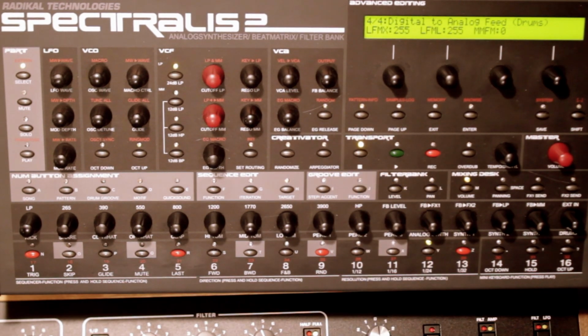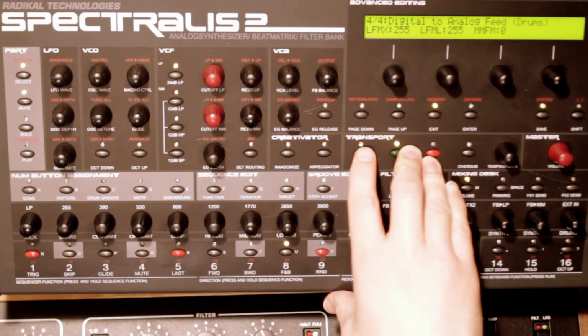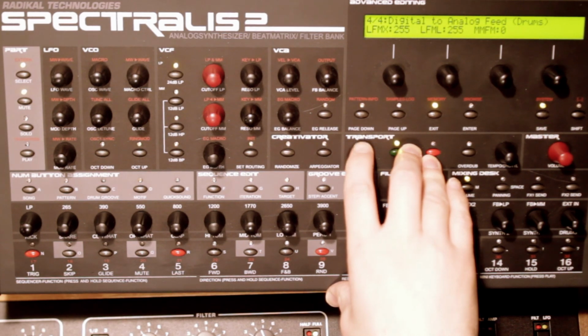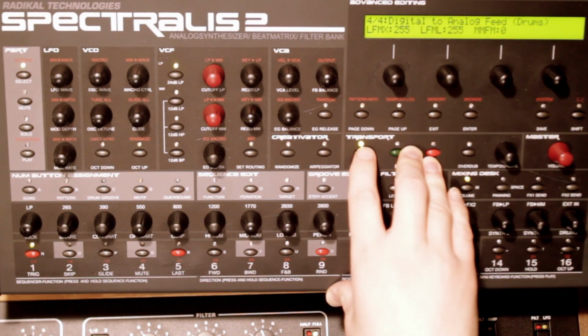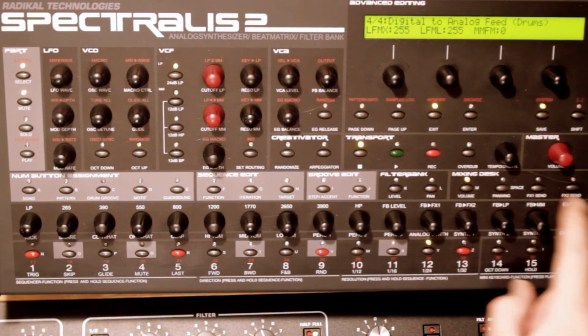So already you can hear that this totally changes the tone. For me, it makes it way more, almost like it's going through something like the Ensoniq Mirage, where that completely saturates the sound, makes it a little thicker, I guess. I don't know a technical term for it.